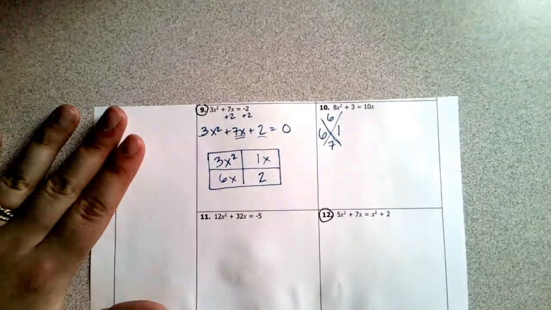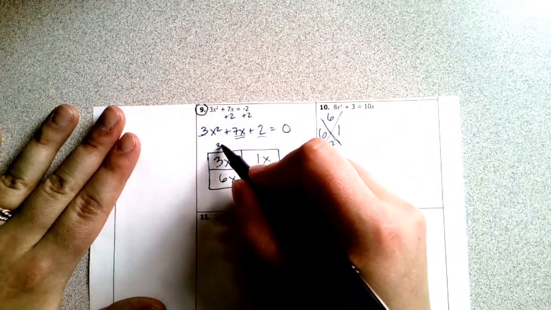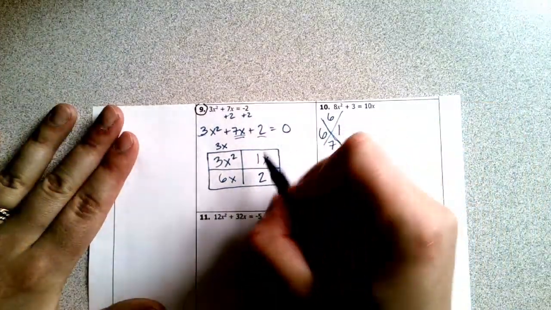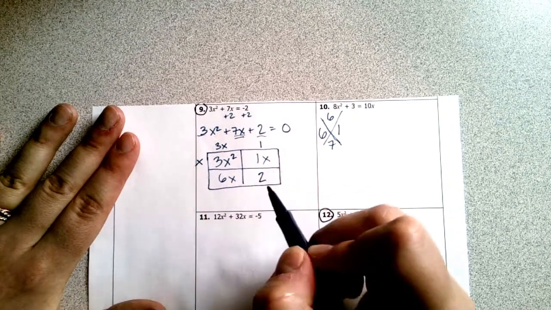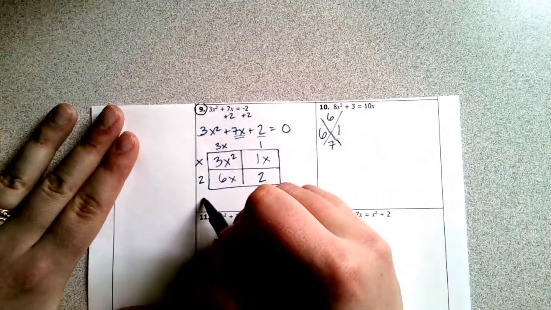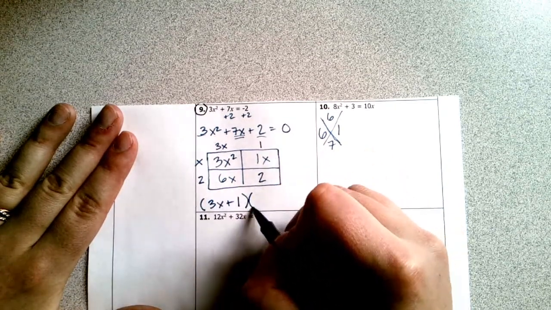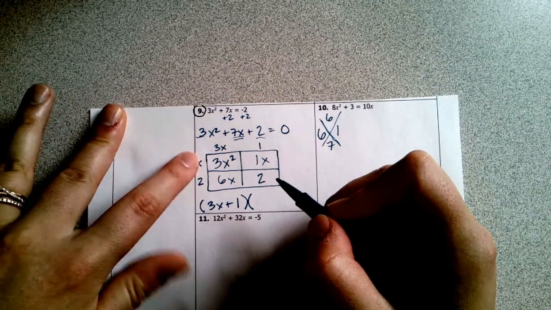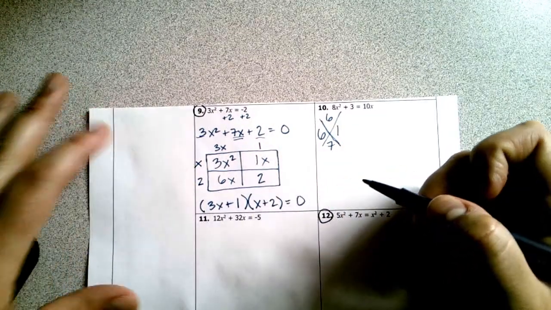Then we find our greatest common factor of each column and each row. So in the first column, our greatest common factor is 3x. In the second column, it's 1. In the first row, it's x. And in the second row, it's 2. So then our factored form becomes 3x plus 1 from the top. And then from the side, we get x plus 2. And then this still equals 0.